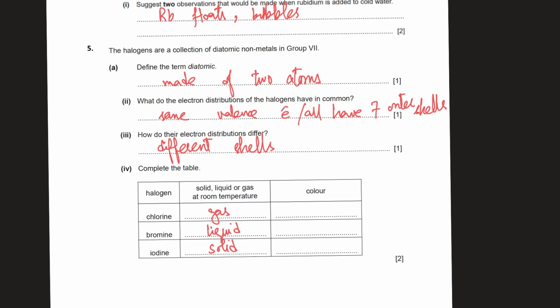But from now on, we should mention it exactly in the way it's done in the syllabus: chlorine is yellow green. Don't say yellowish green. Bromine is red brown, and iodine is gray black or blue black. Both of them are fine, but gray black is better.